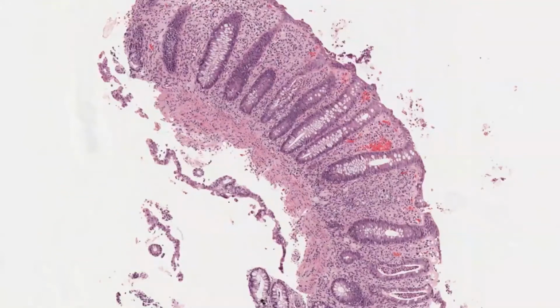If I just want to show you here, we love the crypt abscesses, yes, here and there, okay, and then you think, okay, is that Crohn's or infectious colitis?